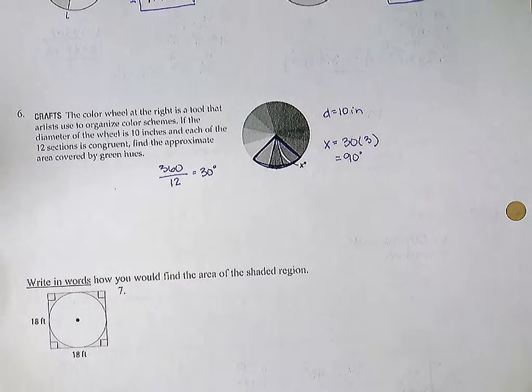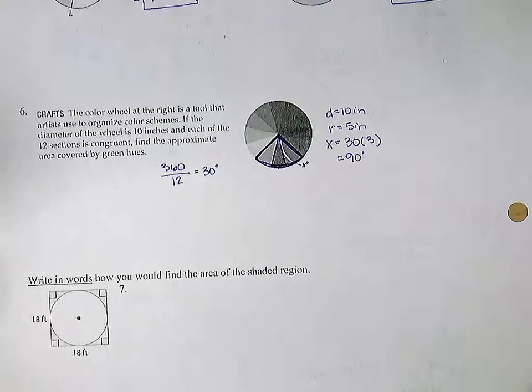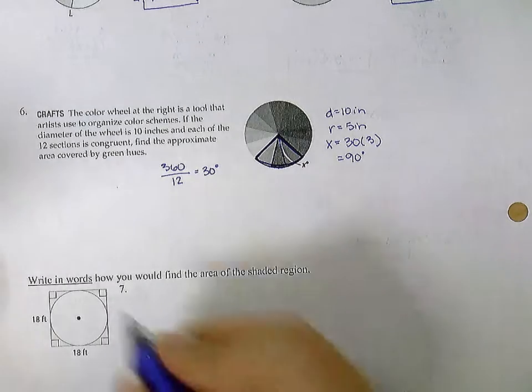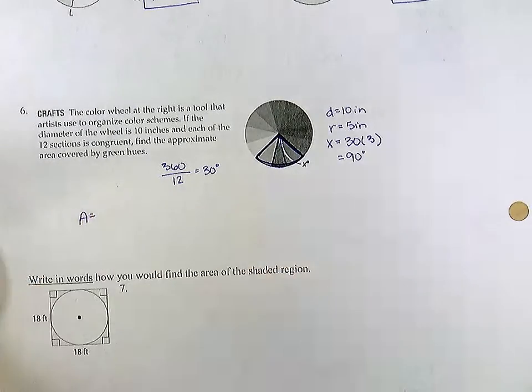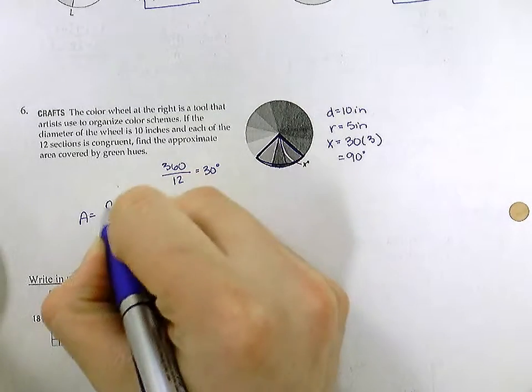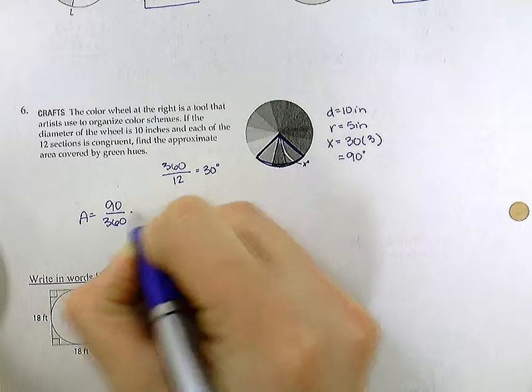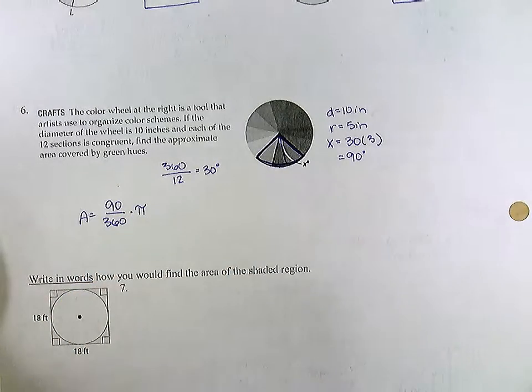Okay, so now I have that X value. What's my R value? What's my radius? 5, because the diameter is 10. So now I can find the area of the green hues. Our central angle is 90 over 360 times pi.